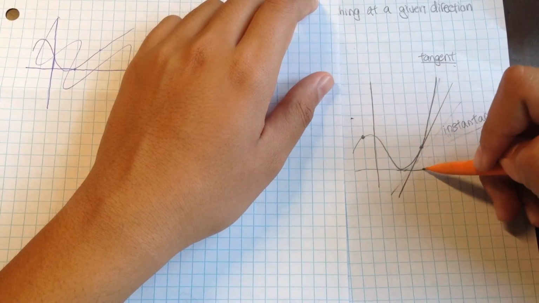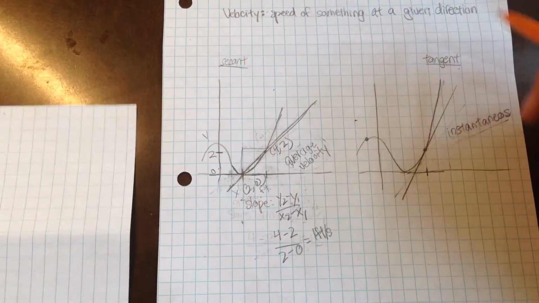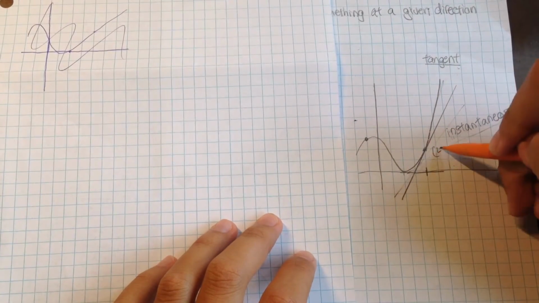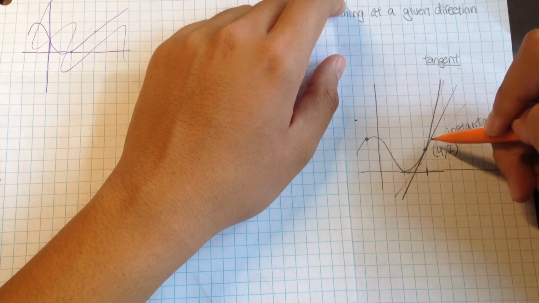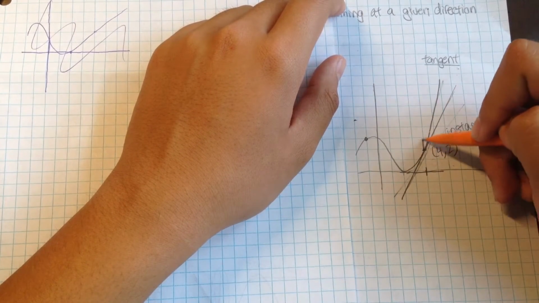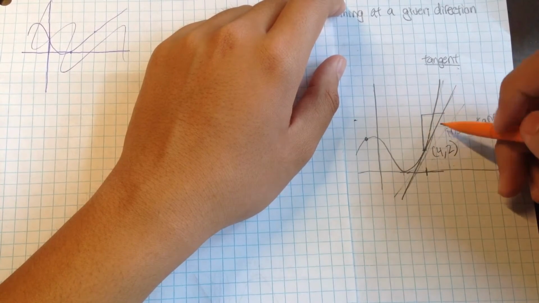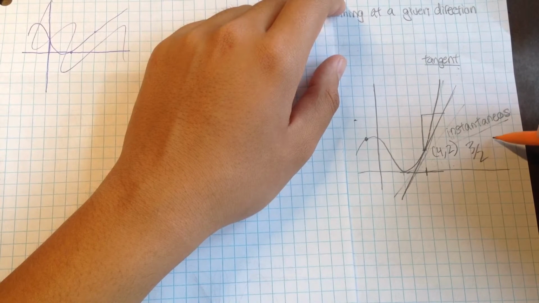So, here we have almost the same type of function with the coordinate of (4, 2). And if we were to just estimate the slope of this tangent line, which is around, let's say, 3 over 2, that would be considered the instantaneous velocity for this function.